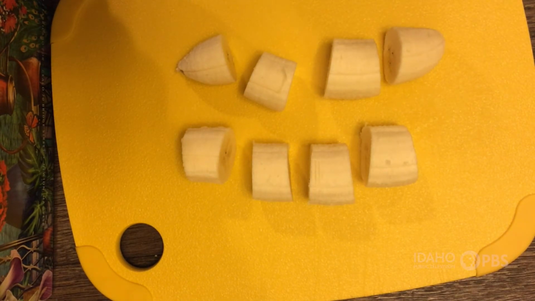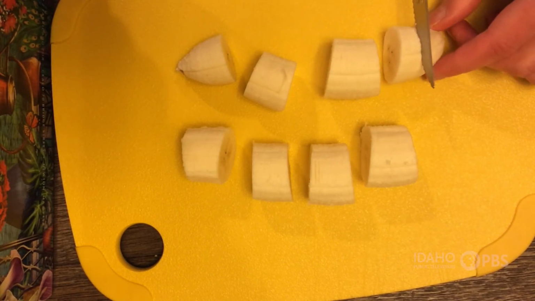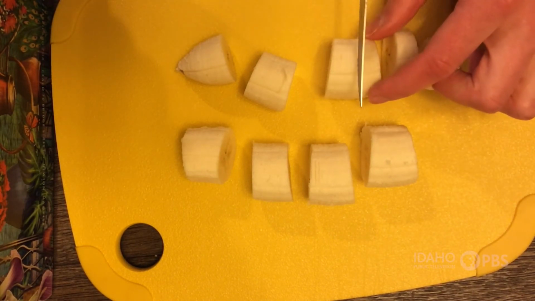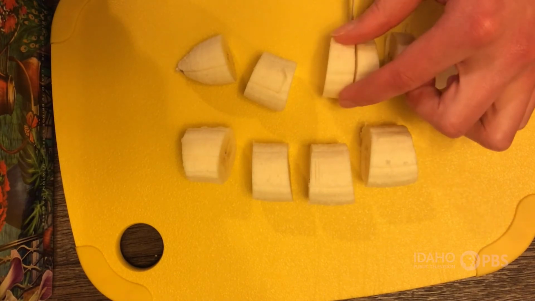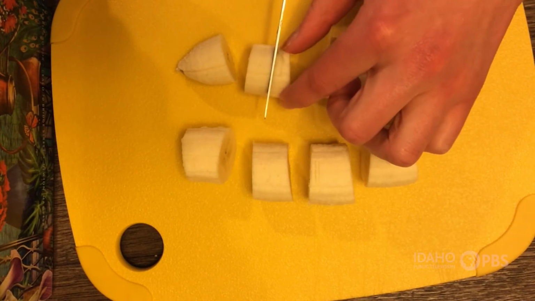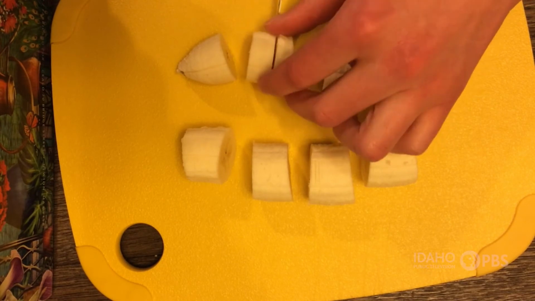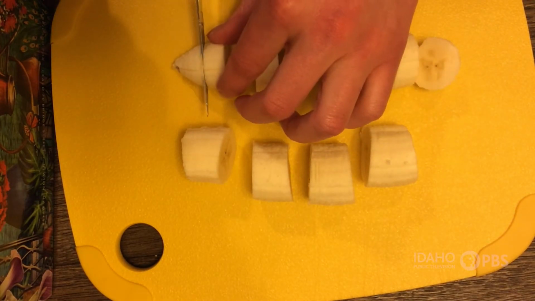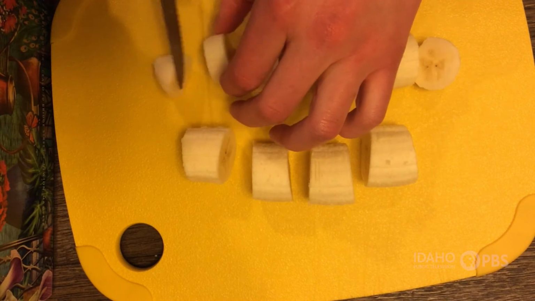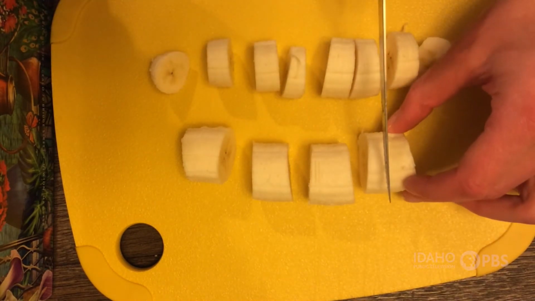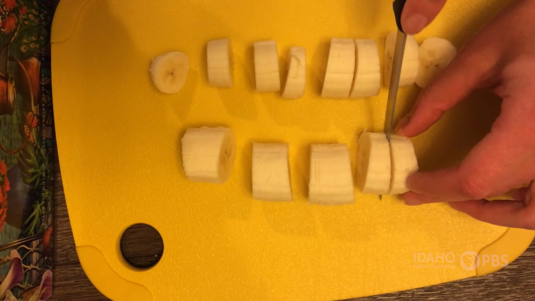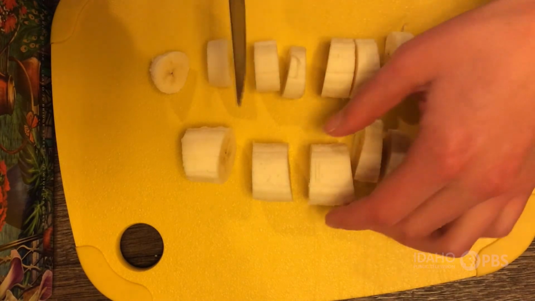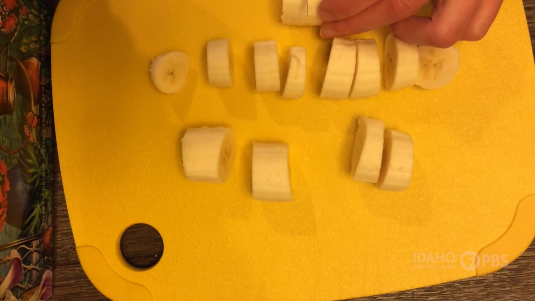Pieces are still a little too big for me, so I'm going to keep partitioning. We're going to slice like this, being as careful as I can to make sure that they are the same. Whew, that one's a little bit bigger than that one. We're going to pretend they're the same. Let's partition this one right here.